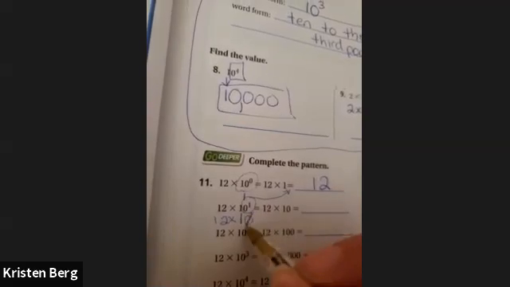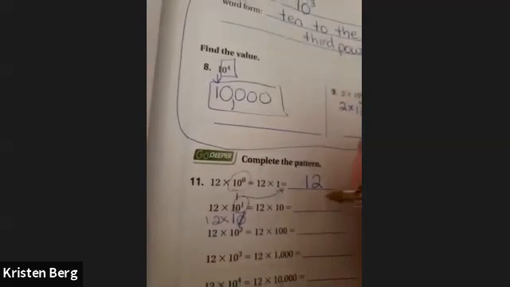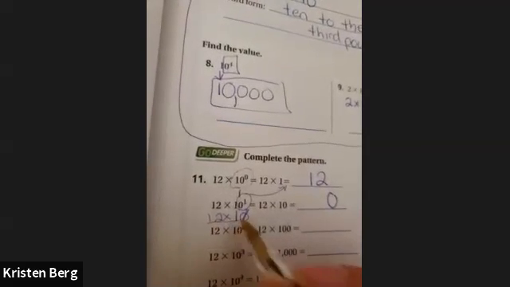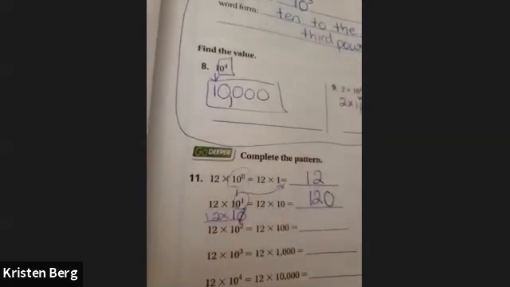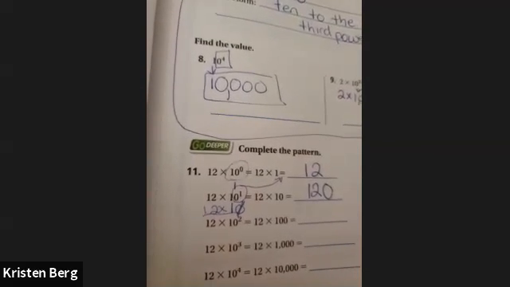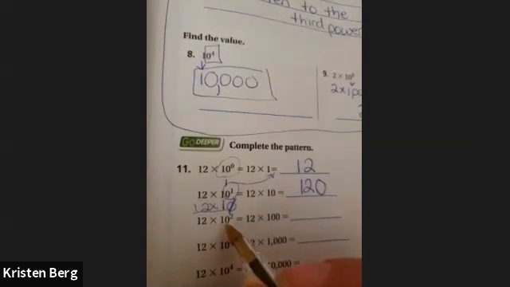There is just 1. So you could write it like that, 1 0 at the end, leaving you with 12 times 1. What is 12 times 1? It is 12. So your answer is 120. Next, you could do this as well.